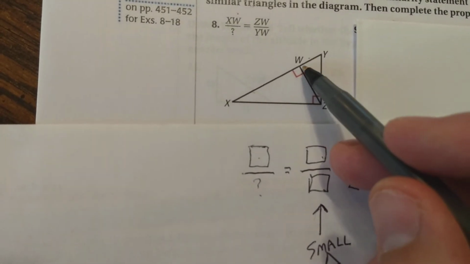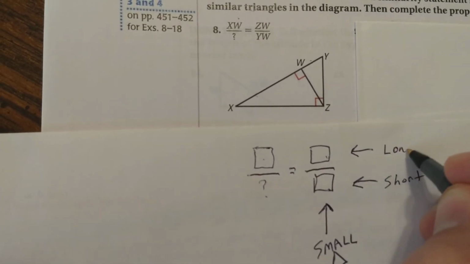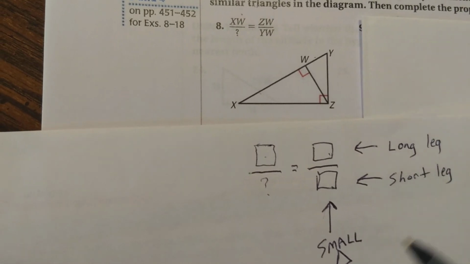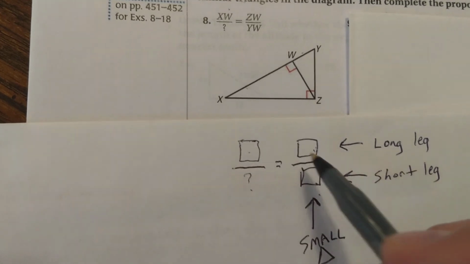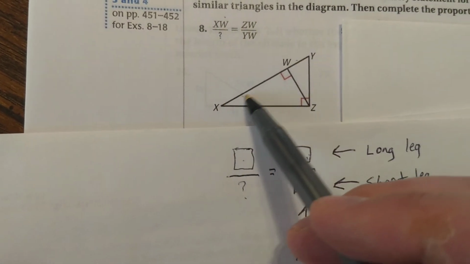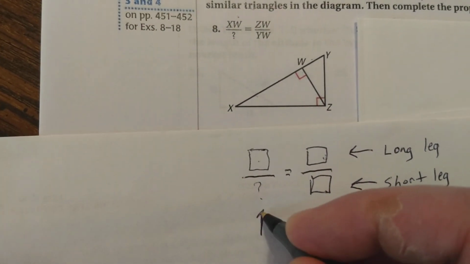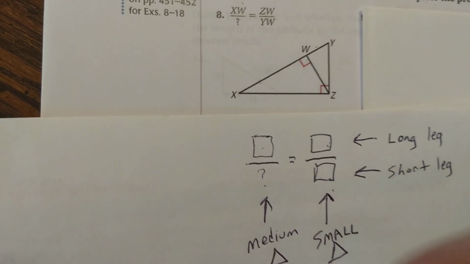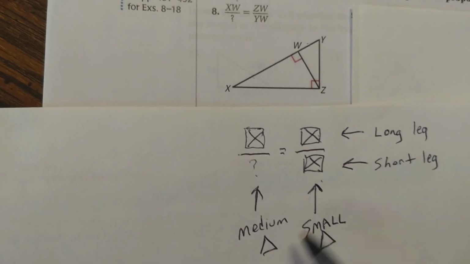ZW is the long leg. Here I'll put short leg, long leg from the small triangle. Okay, and now if I go back to what I had originally, XW was the long leg, but this time it was from the medium triangle. Okay, so I know this one, I know this one, I know this one, and I can tell where they came from.